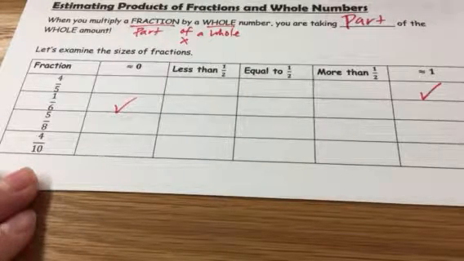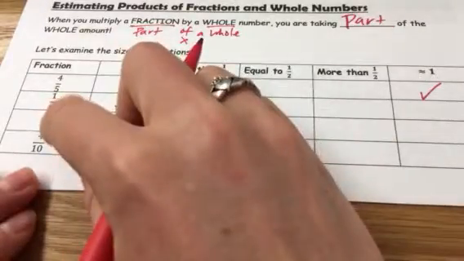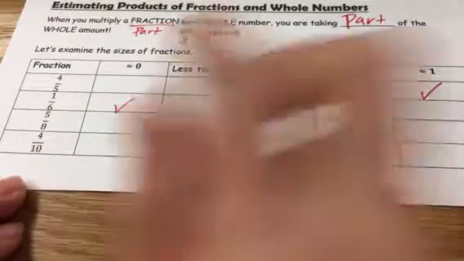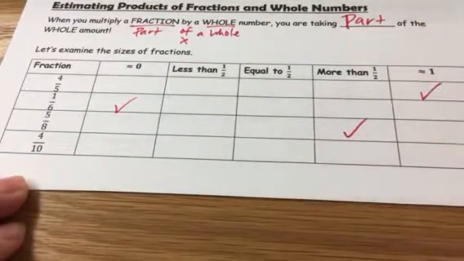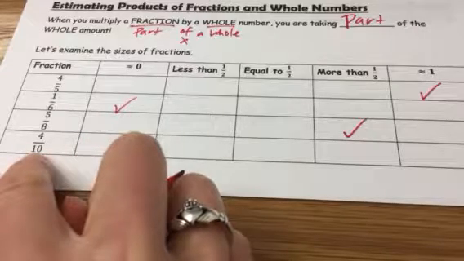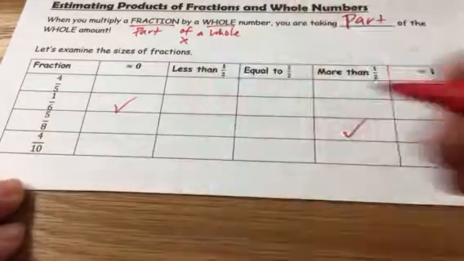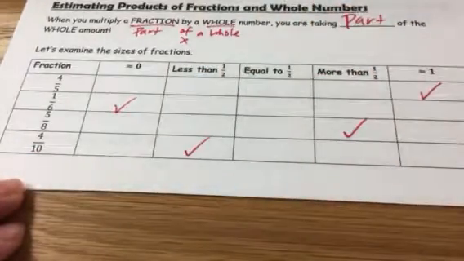5/8 is close to half, because 4/8 would be half. So this is slightly more than half. And 4/10, half of 10 things is 5, so 5/10 would be equal to half. 4/10 is therefore a little bit less than half.